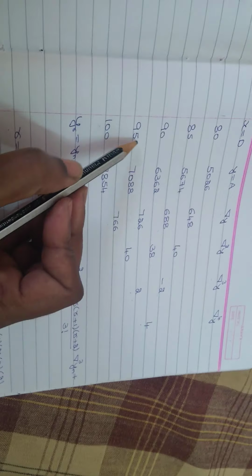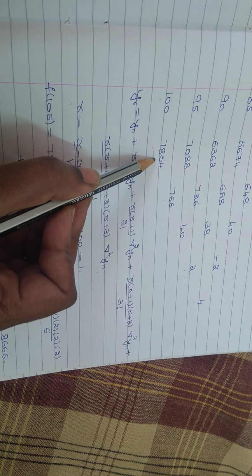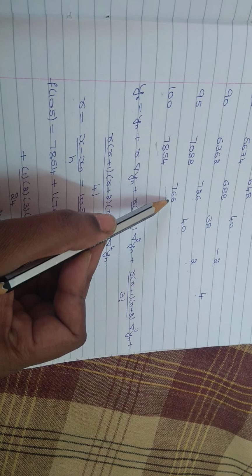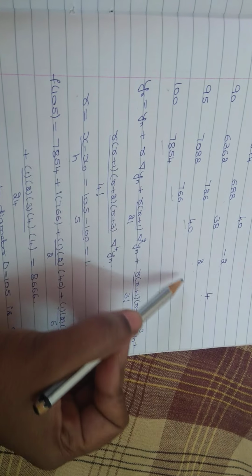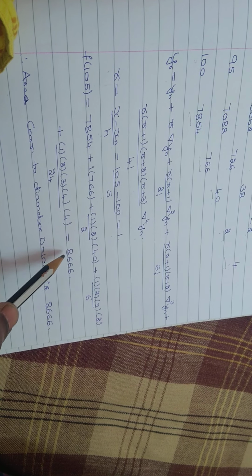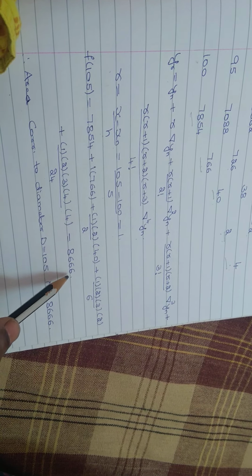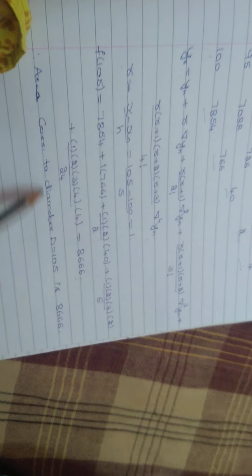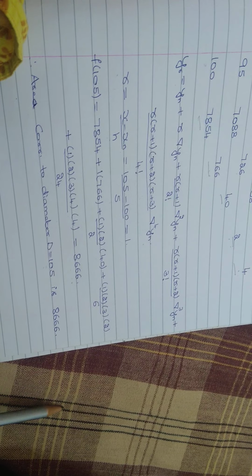So we'll get the r value equal to 1. Now the values are substituted. Yn is 7854. This is nabla yn 766. Nabla square yn 40, nabla cube yn 2, nabla power 4 yn is 4. Okay, so if you substitute the values and simplify, you will get 8666 as the answer. So the area corresponding to diameter 105 is 8666.